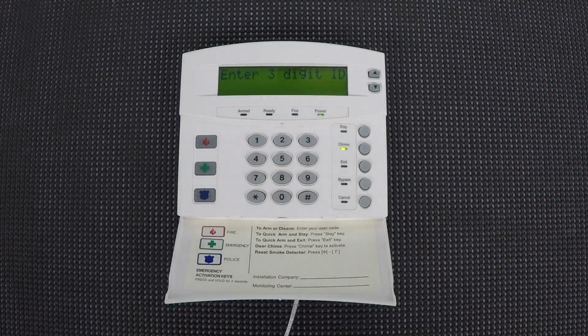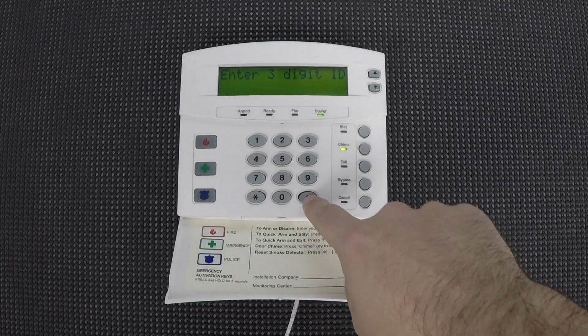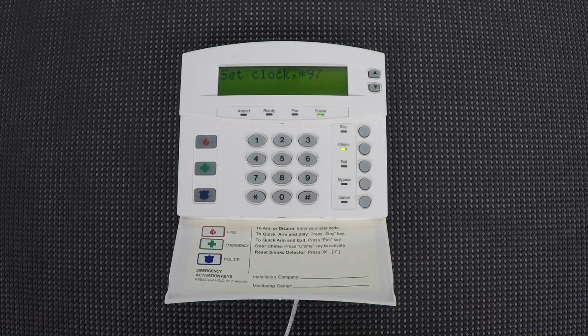And you'll just keep repeating that process for every user code you want to use. Once you're finished, you can just hit pound and that takes you right back out.